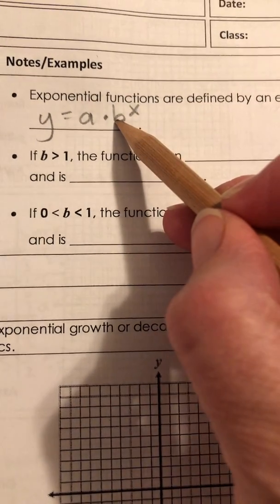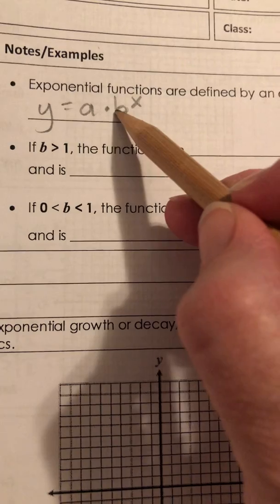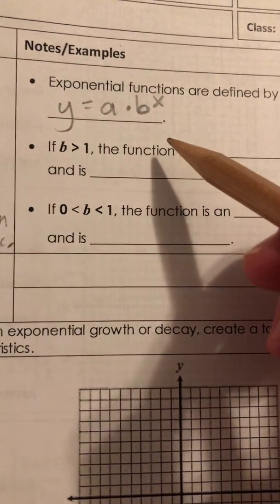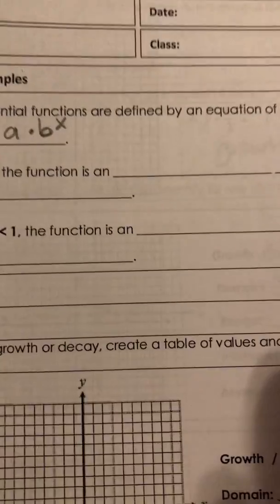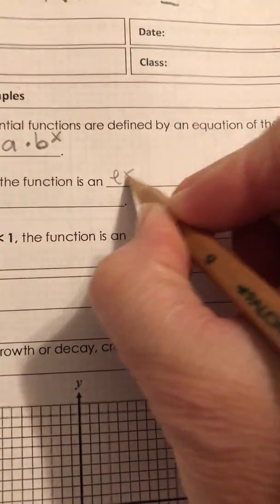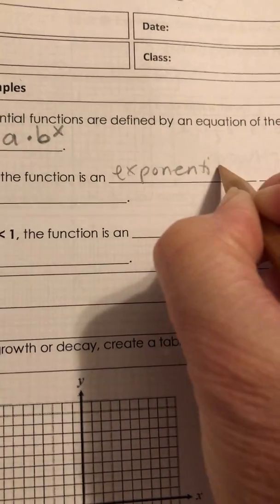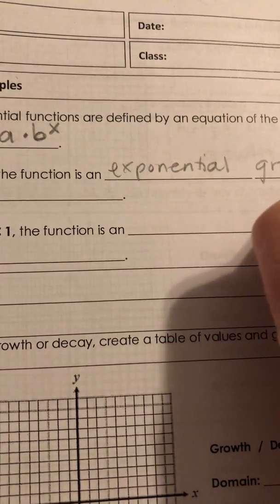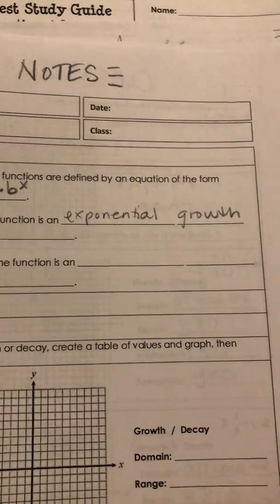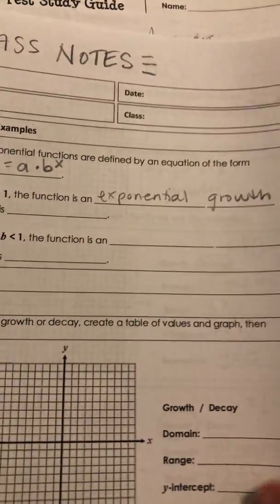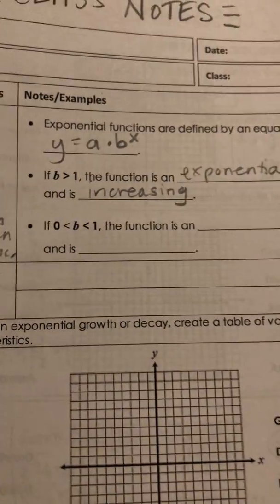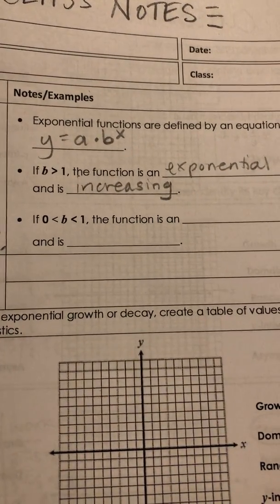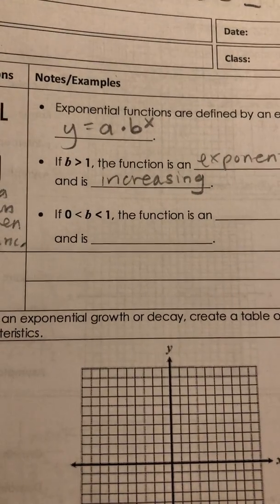So the b, if I look at b, this is going to tell me a lot about what type of exponential function it is. If this number is greater than 1, then we call that an exponential growth function, because it's growing, and I'm going to model some of that in just a minute. It is increasing. So we have something that's getting bigger, kind of drastically. It starts off kind of small and then it goes boom. And it just keeps going up.